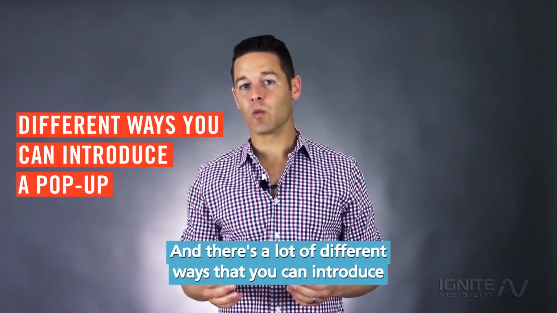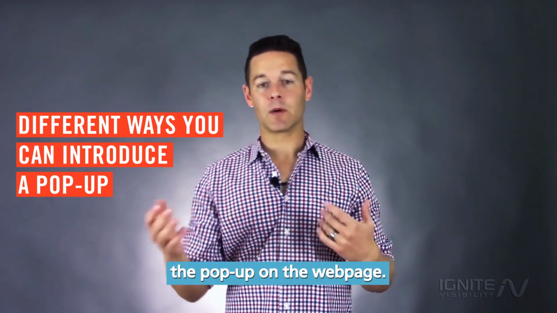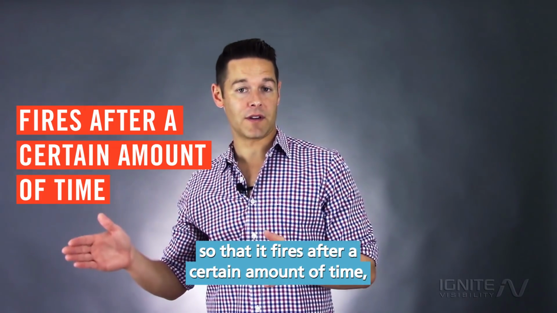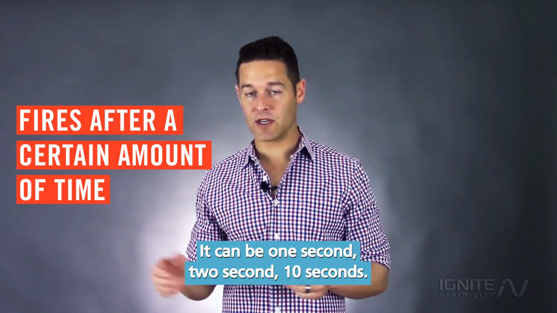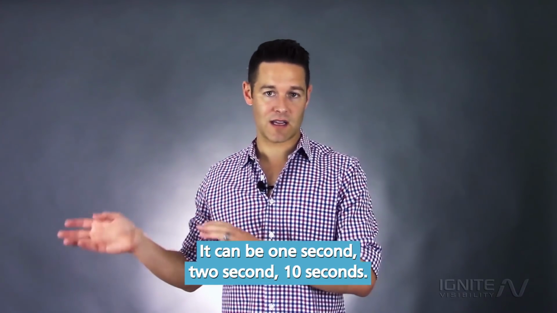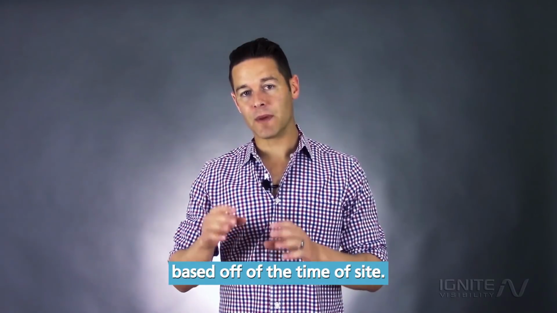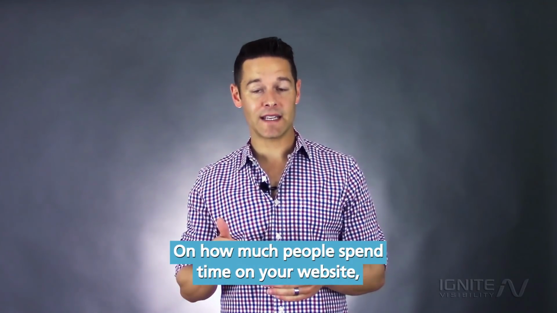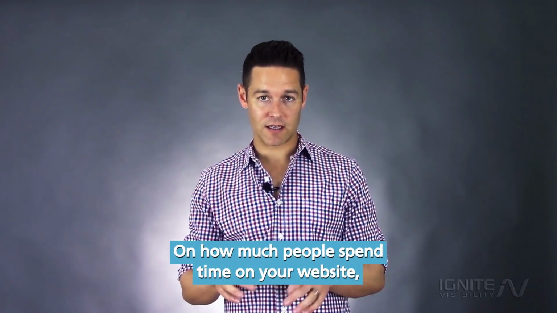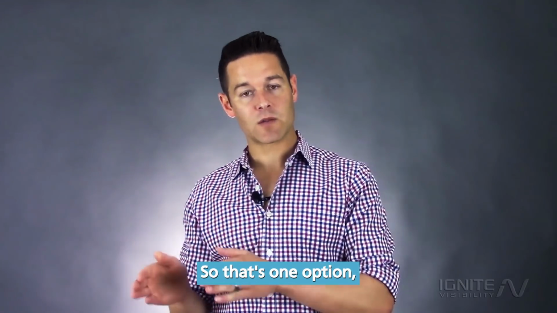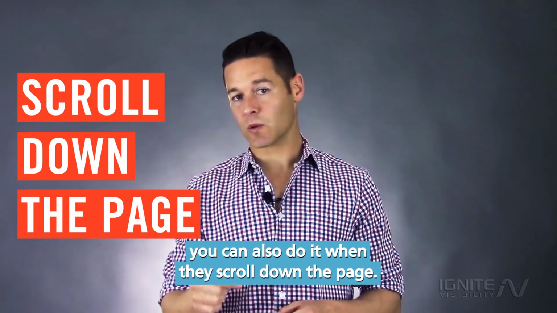And there's a lot of different ways that you can introduce the pop-up on the web page. You can set it so that it fires after a certain amount of time. So you have time duration. It can be 1 second, 2 seconds, 10 seconds. I usually like to fire the pop-ups based off of the time on site, how much time people spend on your website, and you can get that data from Google Analytics. So that's one option. You can also do it when they scroll down the page.